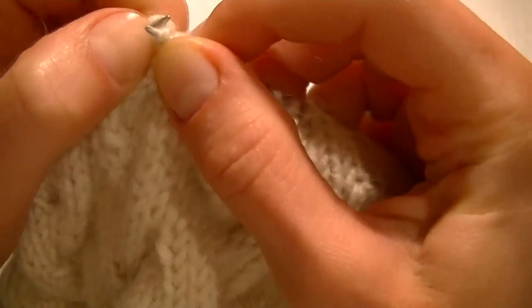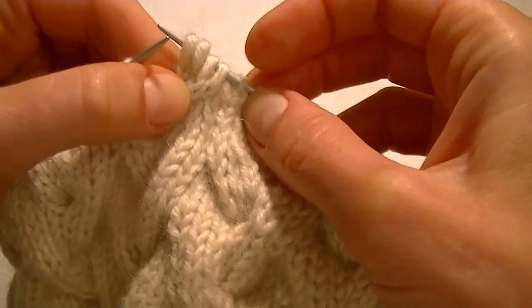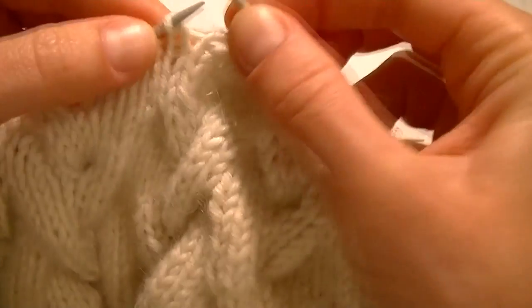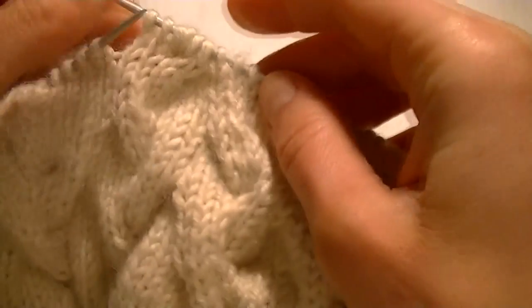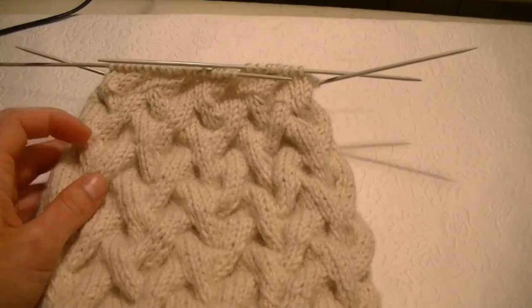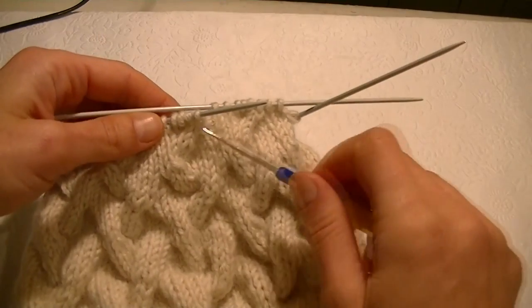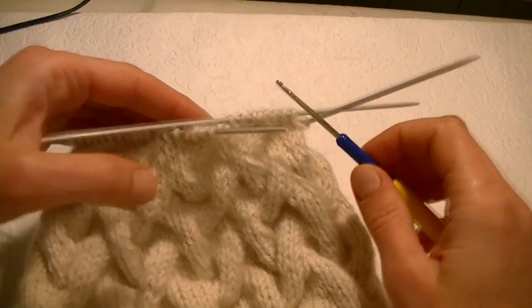So we decreased here 2 stitches, 2 knit stitches. So we knit till the end of the row. So we've finished decreasing. After the last decreasing, we've knitted 1 row knitwise. Now carefully take away the needle.